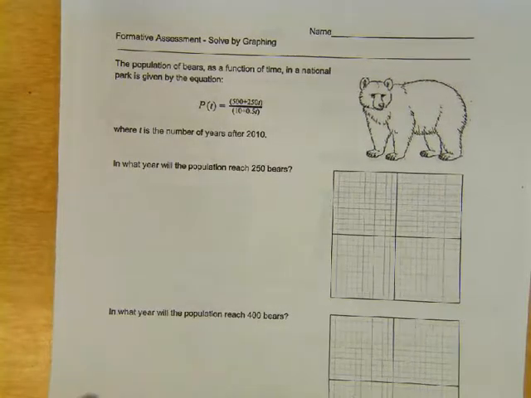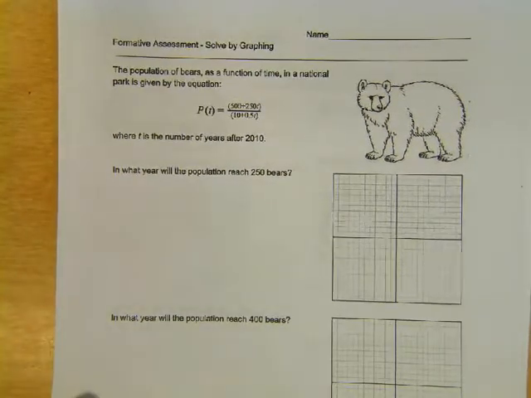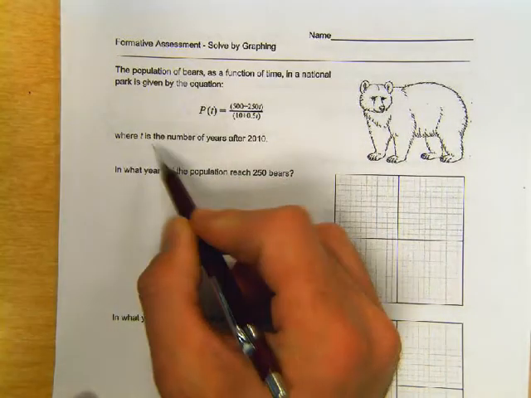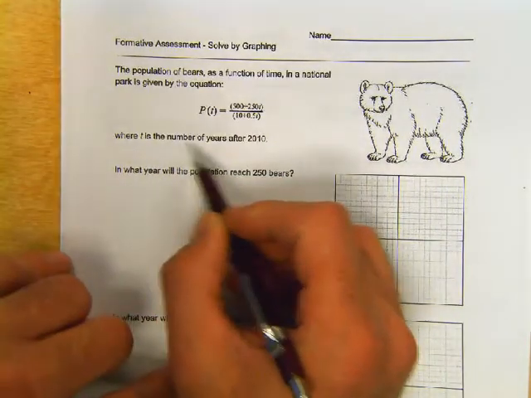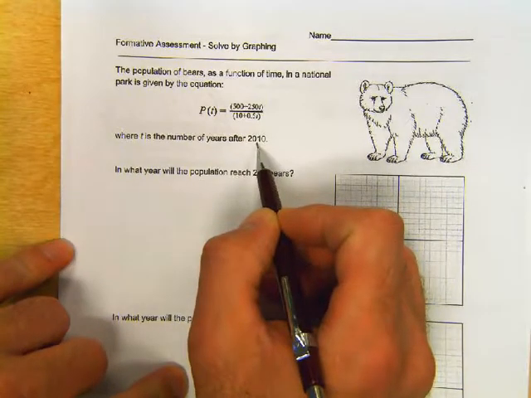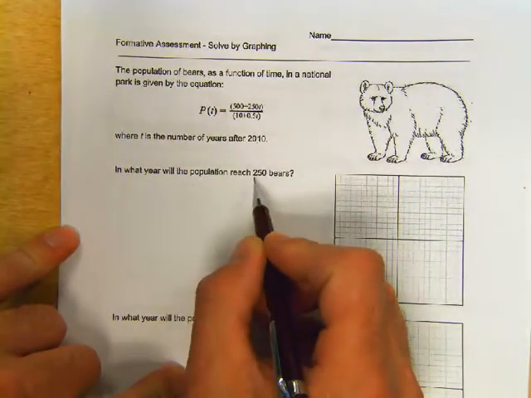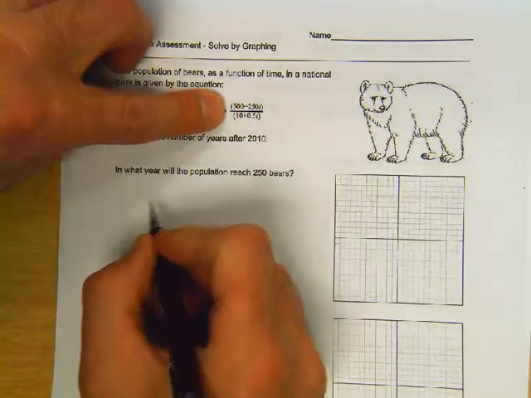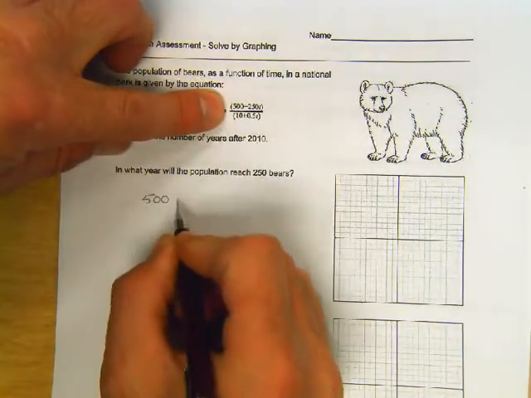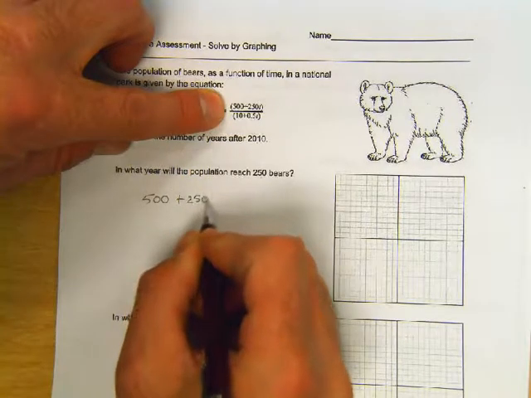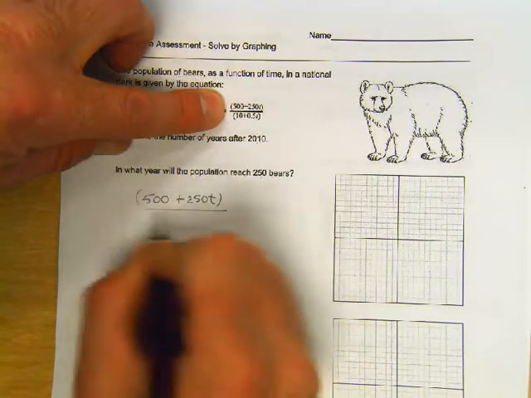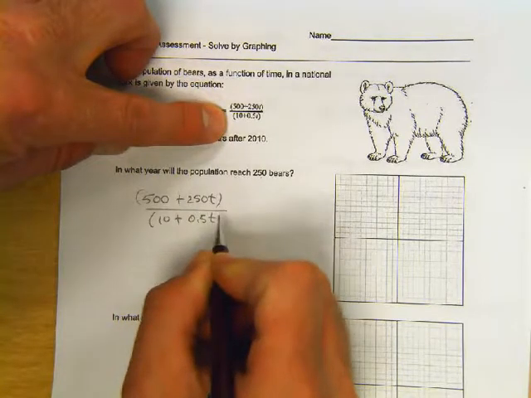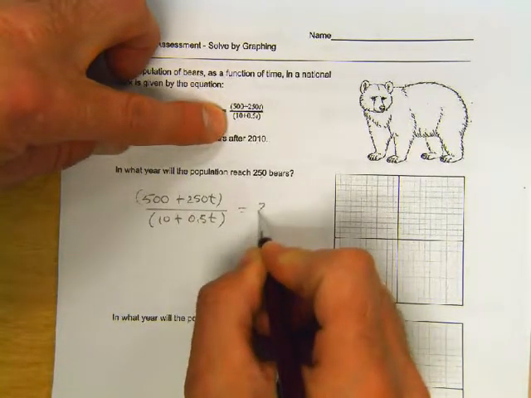All right, the population of bears as a function of time in a national park is given by this equation, where t is the number of years after 2010. In what year will the population reach 250 bears? Well, I know the population equation is (500 plus 250t) divided by (10 plus 0.5t), and I want that to equal 250.